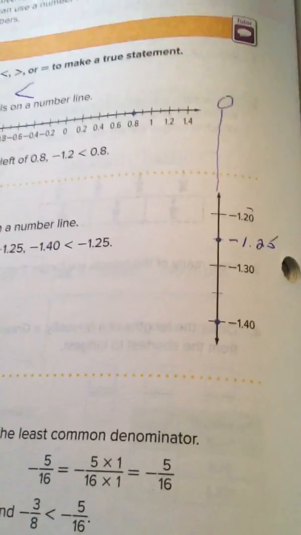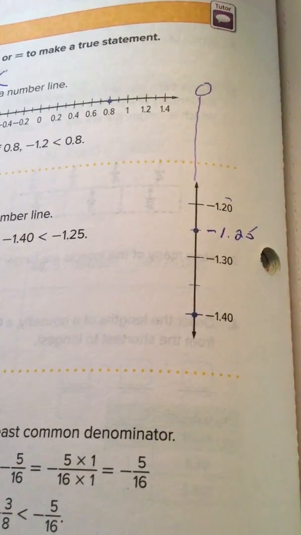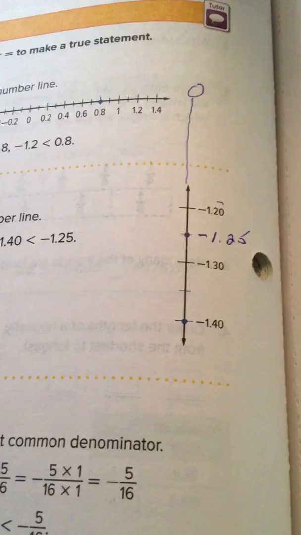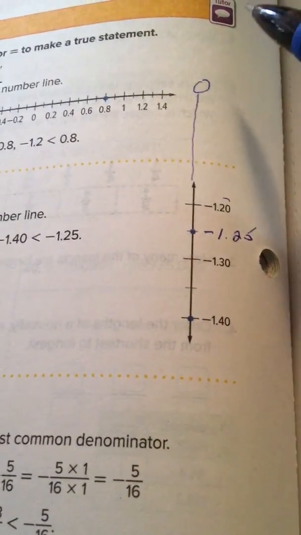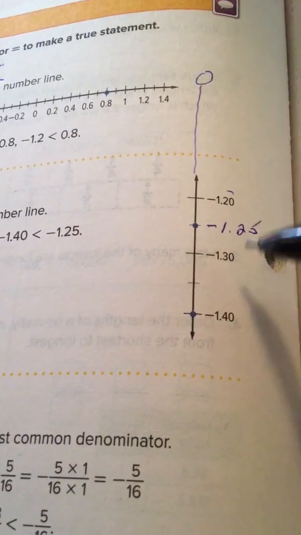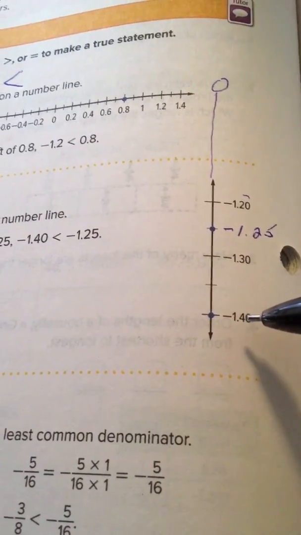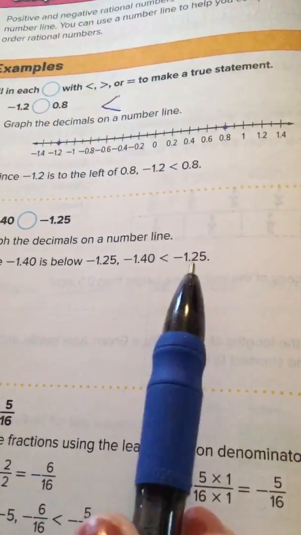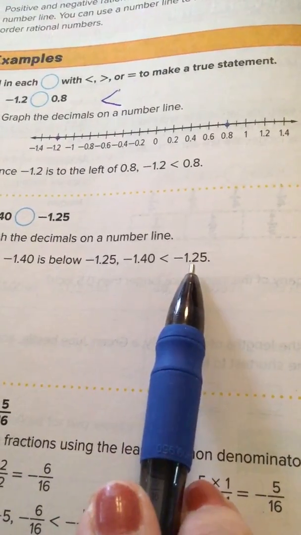Okay? And I see that as my numbers get smaller down the number line, -1.25 is above -1.40, so -1.40 is less than -1.25.